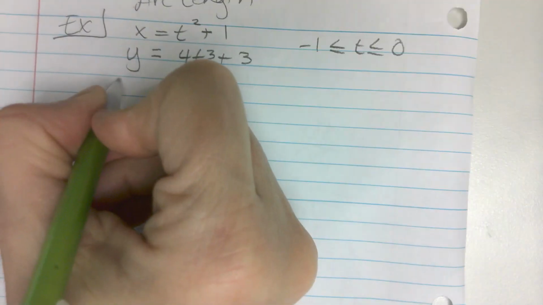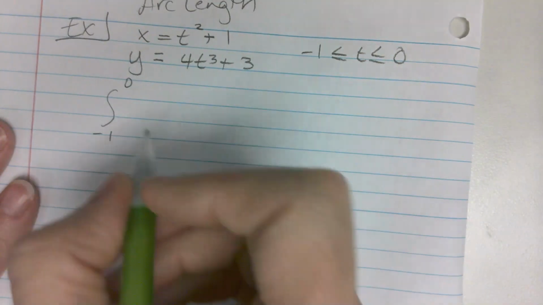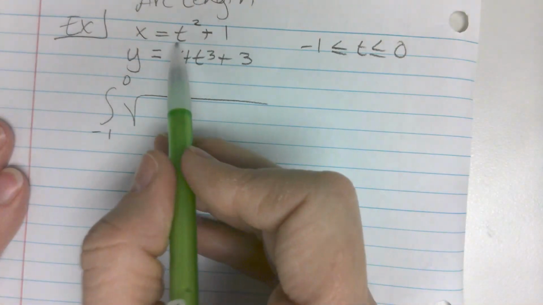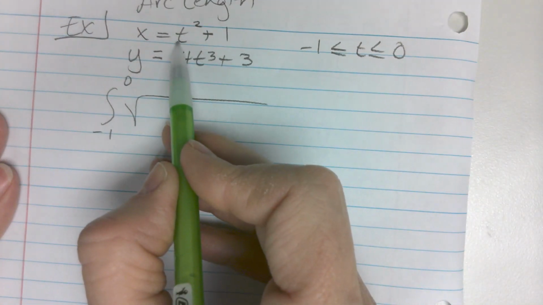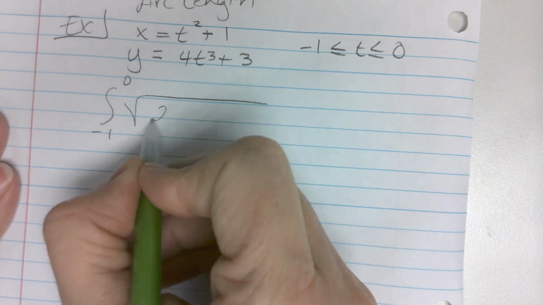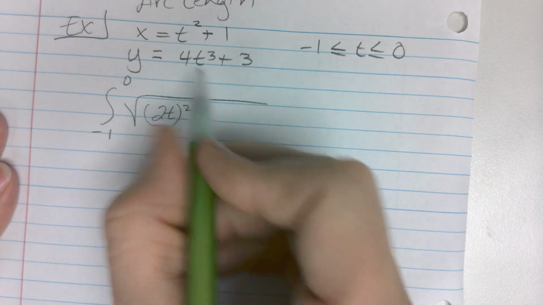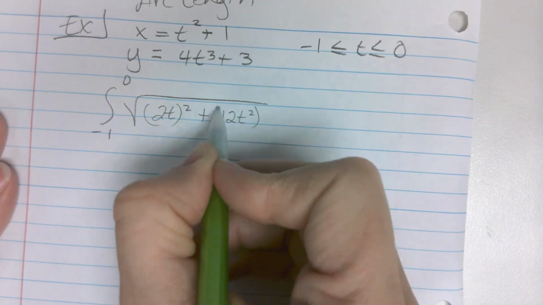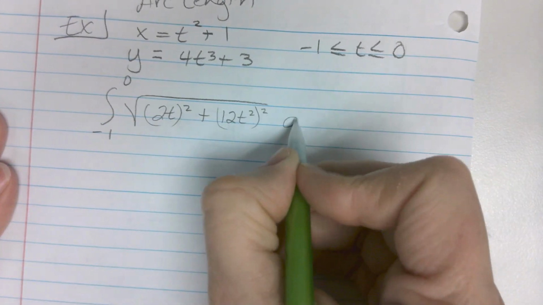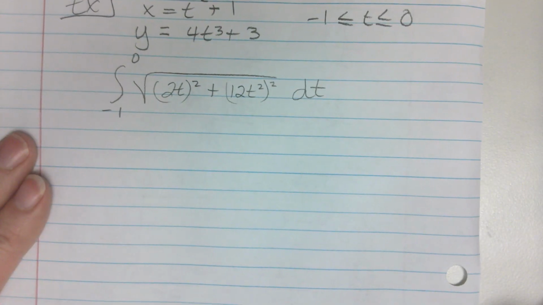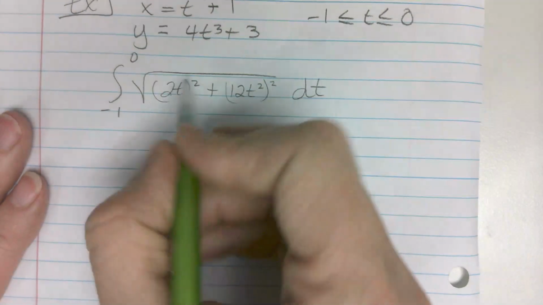Integral negative 1 to 0, right? Big square root. What's x prime? 2t squared. y prime squared. What does that give us?